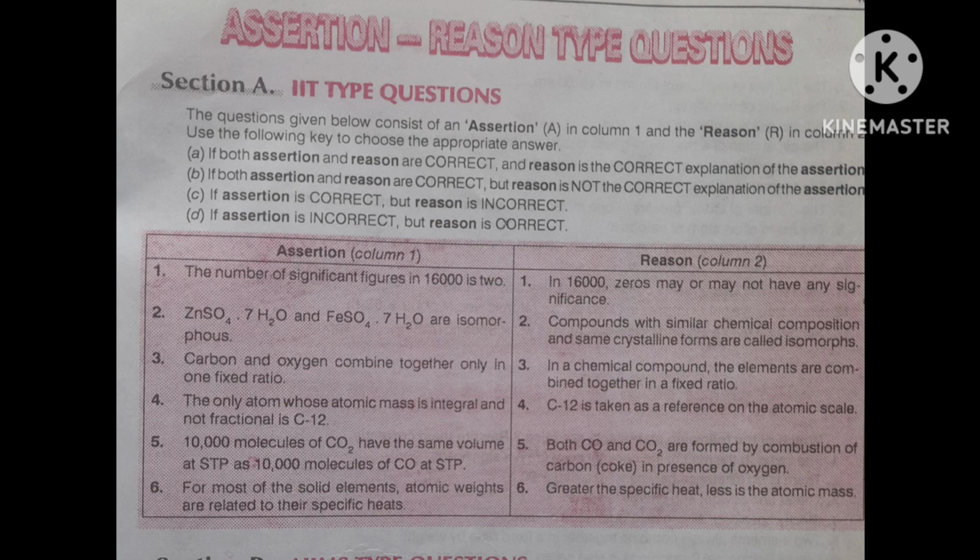Now, the next question I am reading. 10,000 molecules of CO2 have the same volume at STP as 10,000 molecules of CO, carbon monoxide.